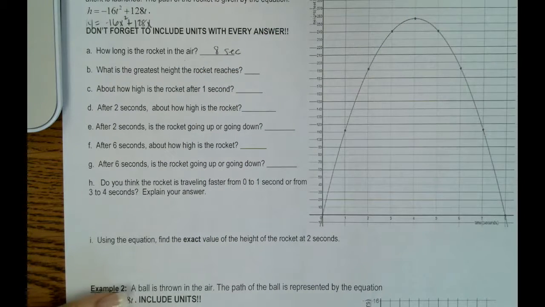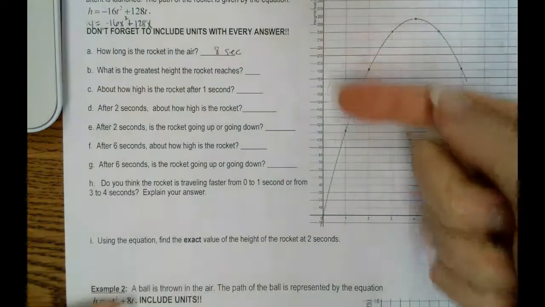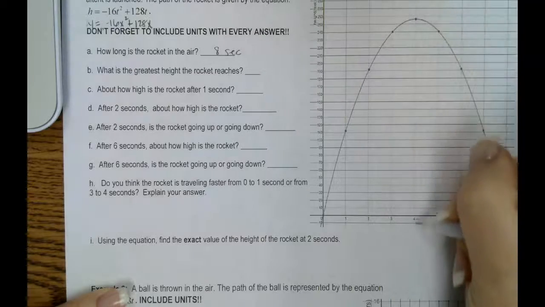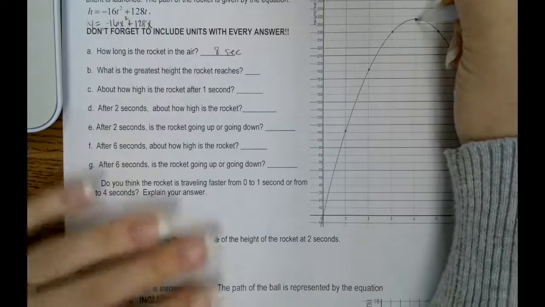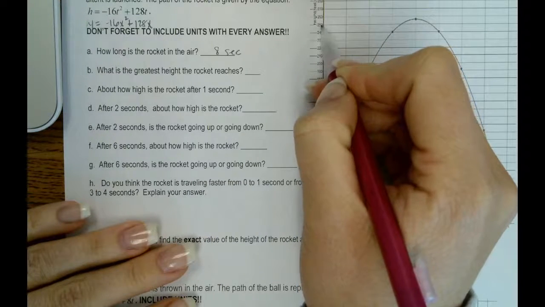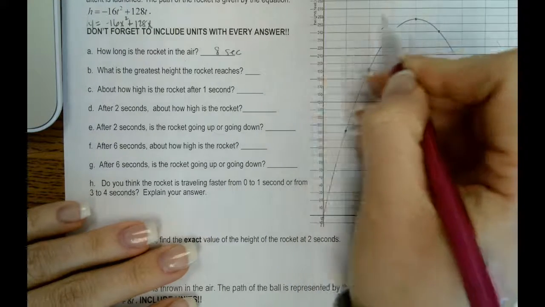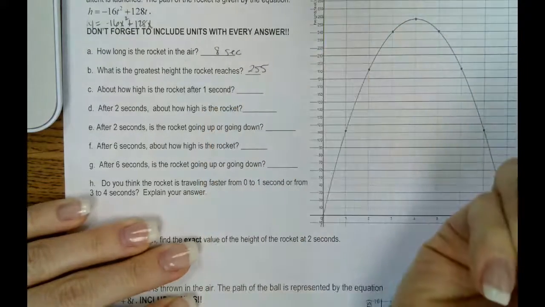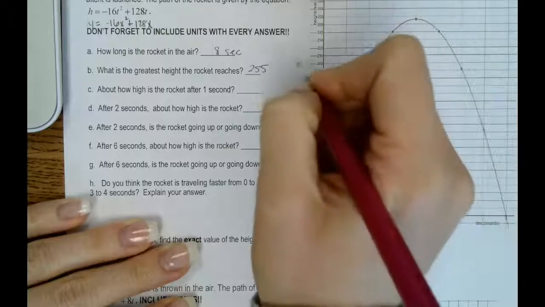Okay, part B, what is the greatest height that the rocket reaches? Remember, our y-axis is height. So right up here, okay, if we look at this, this is definitely our highest point, and it looks like it's here between 250 and 260. So we're going to say about halfway in between at 255 feet.